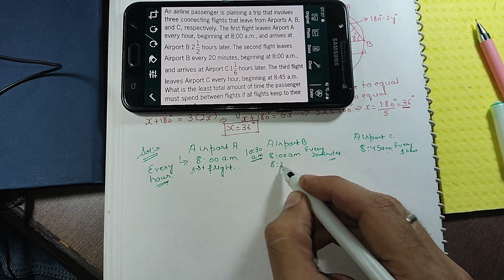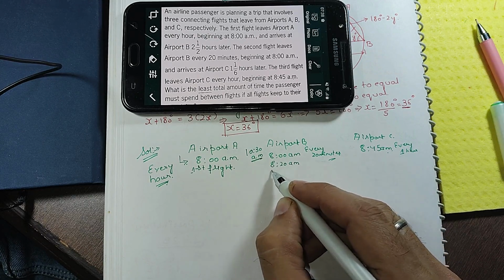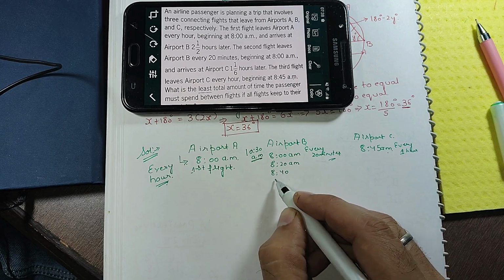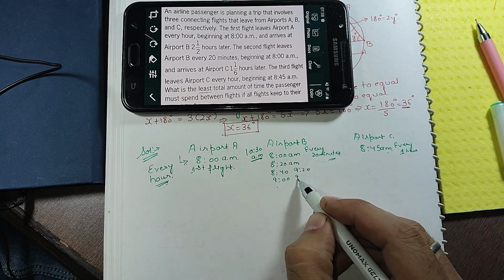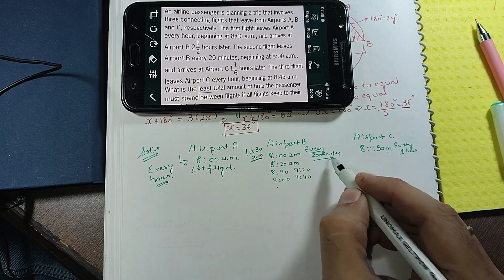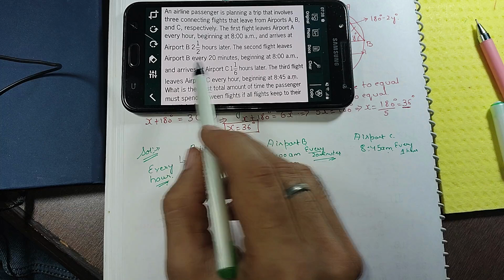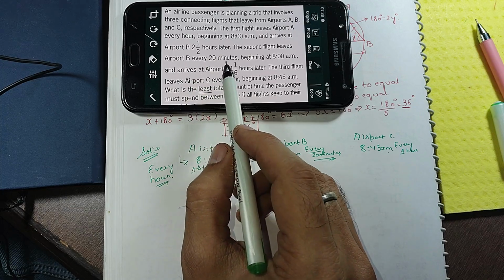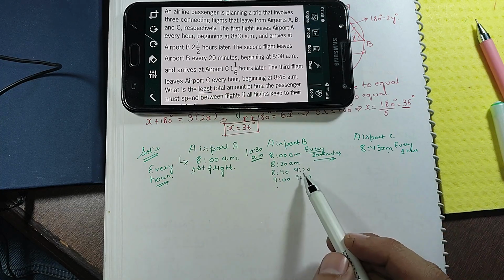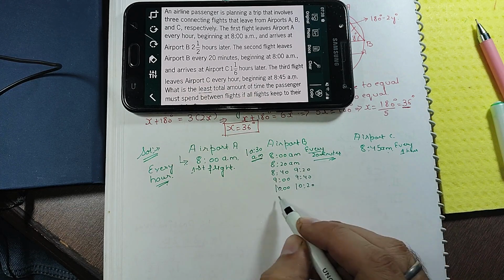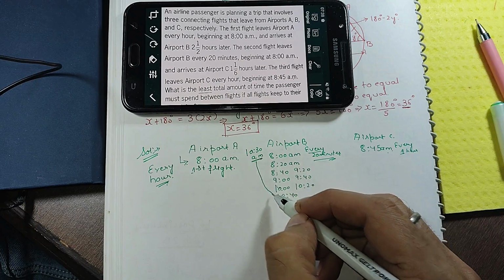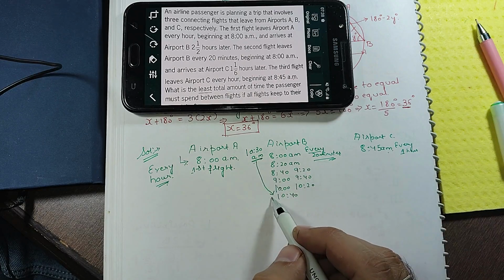Every 20 minutes the flight leaves, that means next will be 8:20, next will be 8:40, and then 9 a.m. Again the process will be 9:20, then 9:40, because it leaves every 20 minutes. Here it has been written that the second flight leaves airport B every 20 minutes starting at 8 a.m. So starting from 8 and 9:40, then will be 10 a.m., then 10:20, and then 10:40. So he can board this flight of 10:40, leaving a waiting time of 10 minutes.